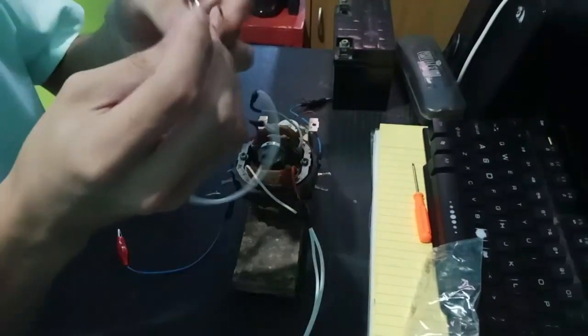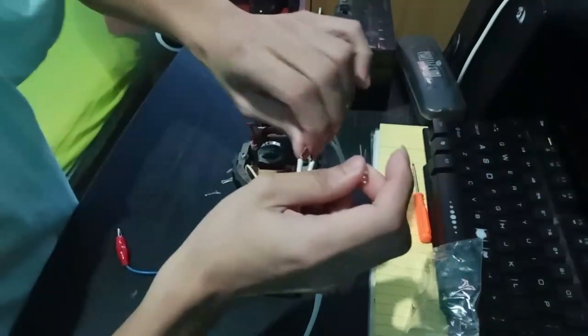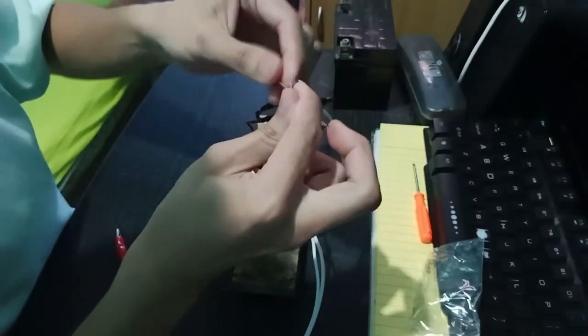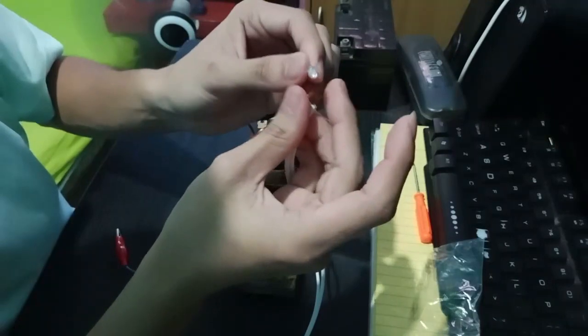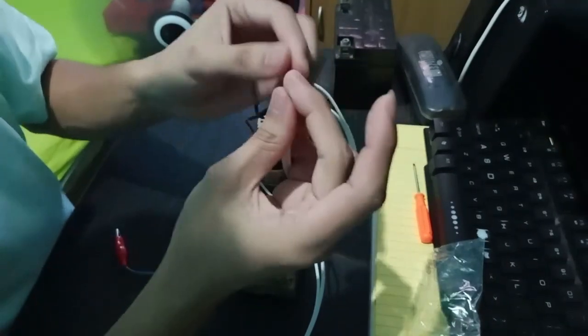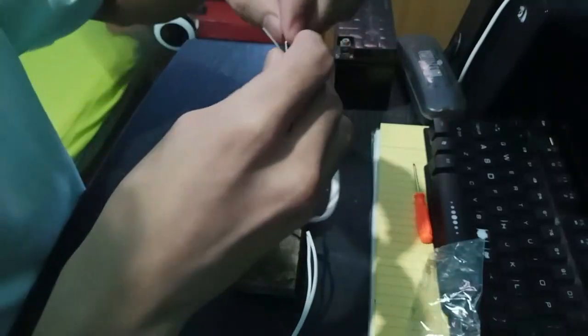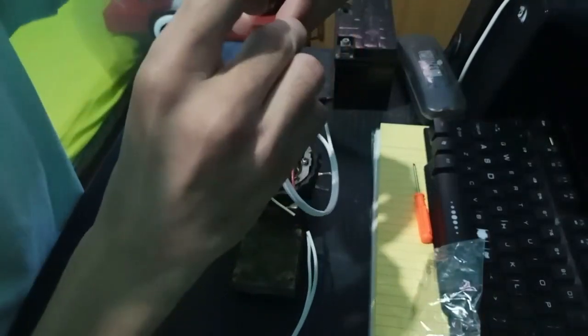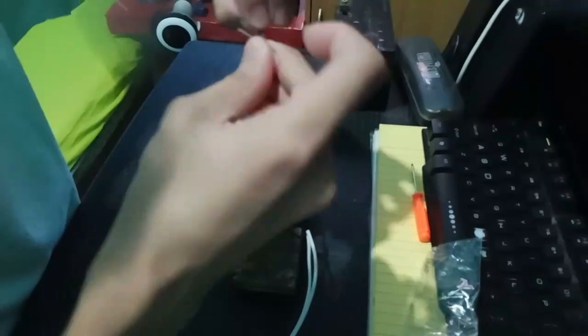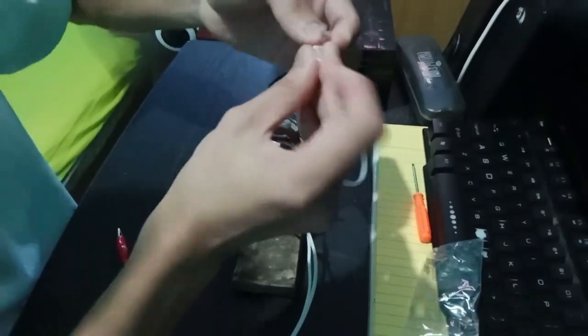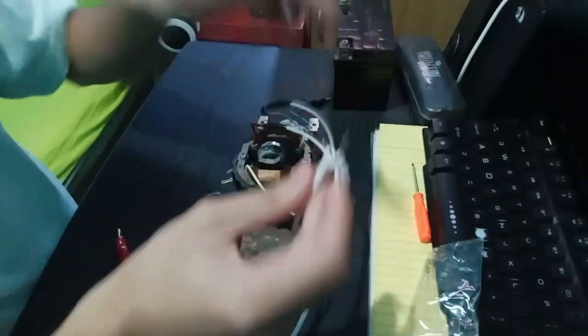Okay, for the other end, oh, it fell down. To wrap this one. Okay, all set.